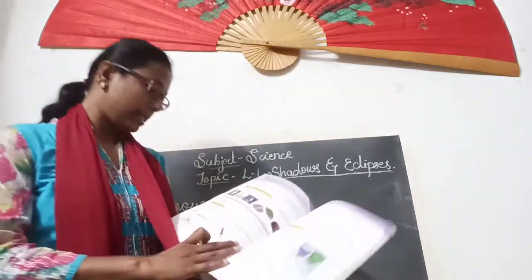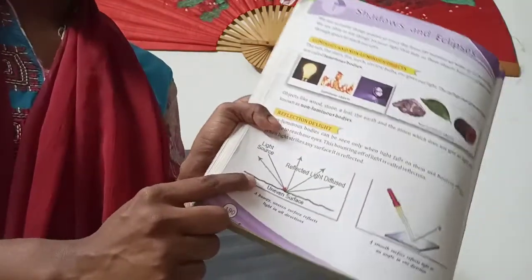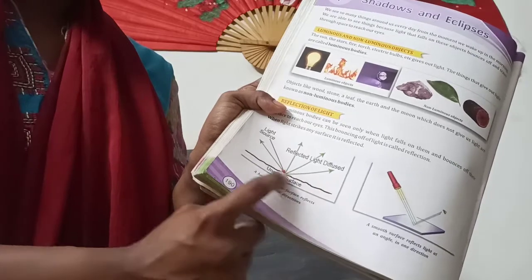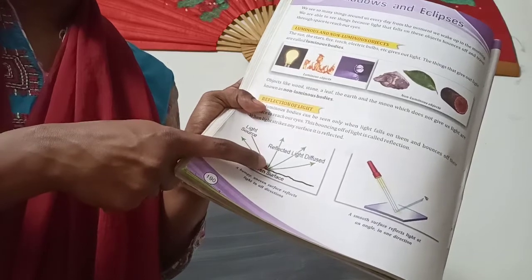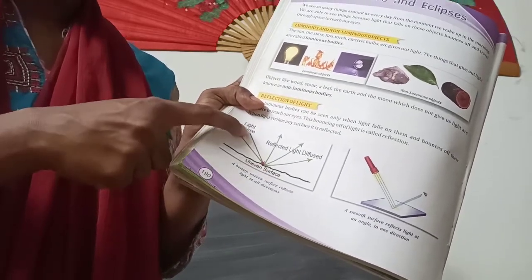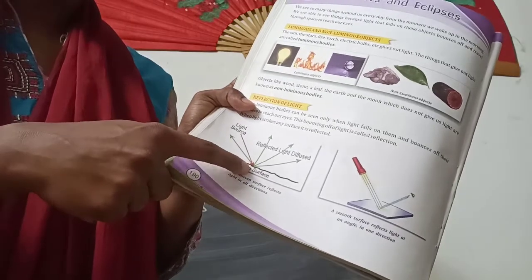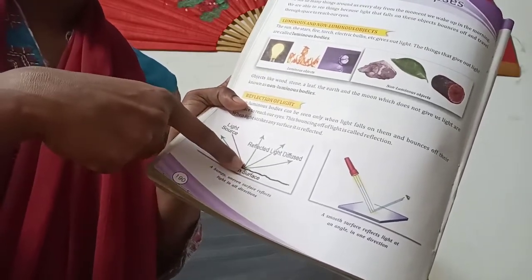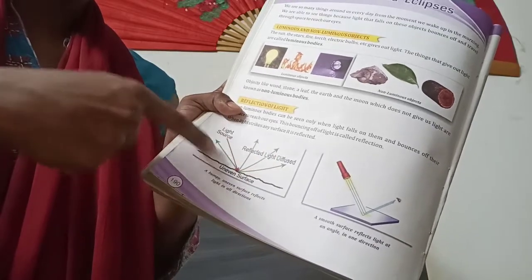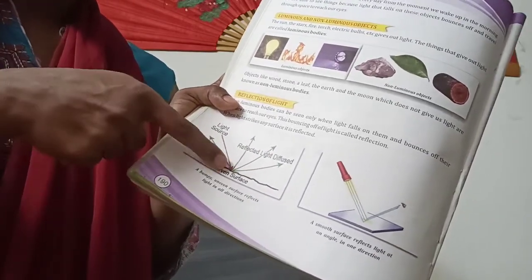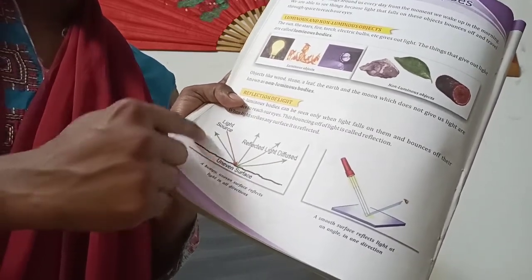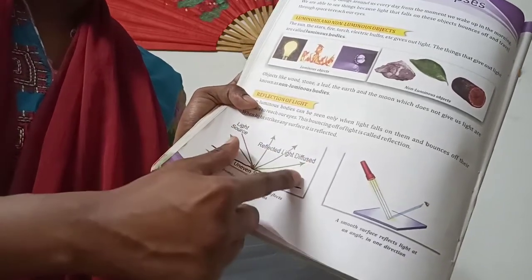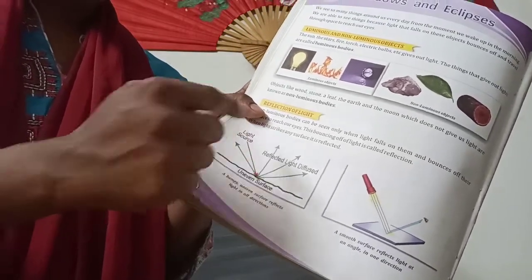So when light strikes, look here children, this is a rough surface what they have shown here, that is an uneven surface. The red ray is the light source. When this light falls on this uneven surface, what happens? It bounces back. The light bounces back in all the possible directions. The green ones are reflected light rays. Okay, and that is the reason it is all scattered, and that is why we can see the object clearly.